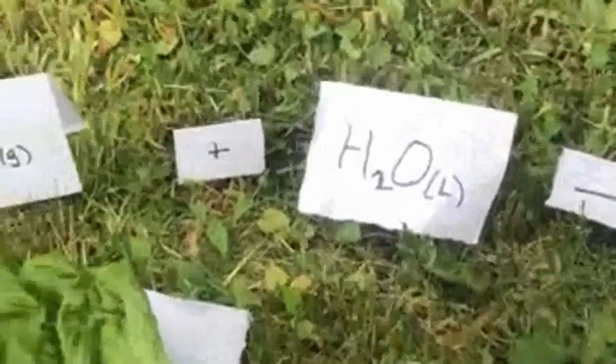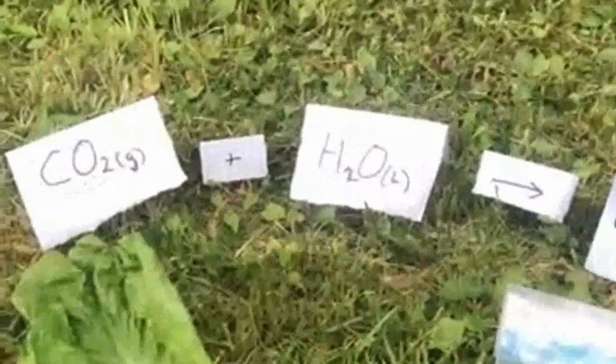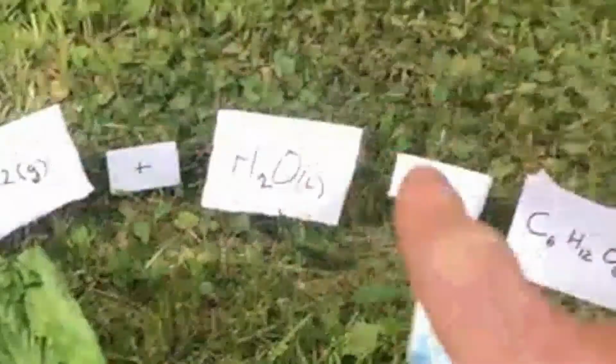We need ATP. What we're doing is called cellular respiration. Plants do this as well. Take a look at what cellular respiration is. I'll put the equation back together here. This is photosynthesis right here: CO2 and water, the two reactants, and then you get two products, glucose and oxygen.